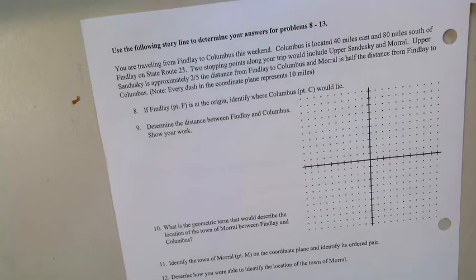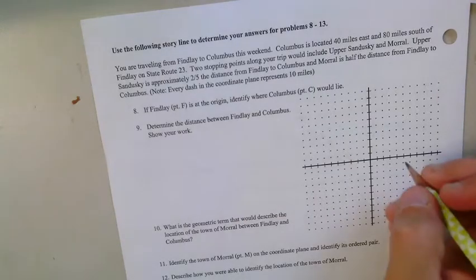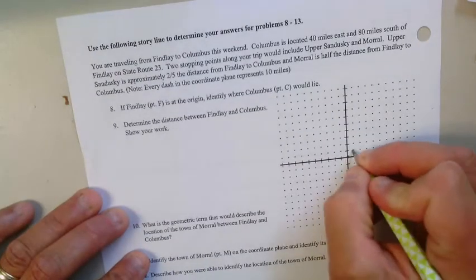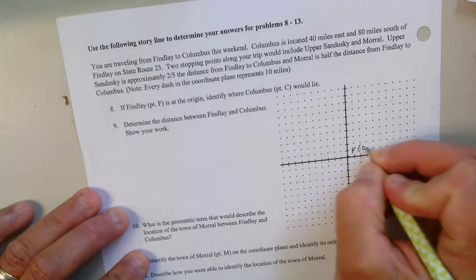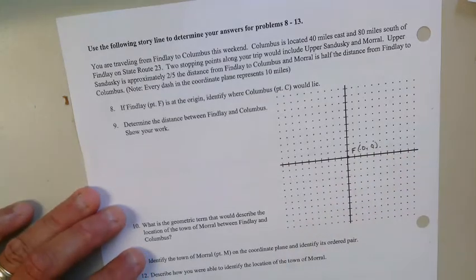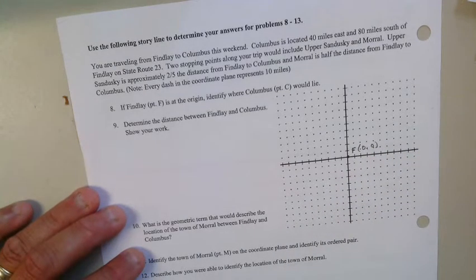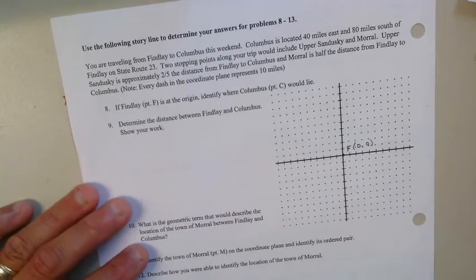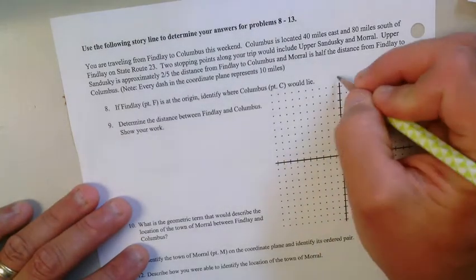Okay, so we can get this down to 40 and the 80. If Findlay, point F, is at the origin, so I'm going to put Findlay at the origin, F, which is 0, 0. Let's see here. Identify where Columbus C would lie. Now 40 miles east. Let's talk about our directions here.